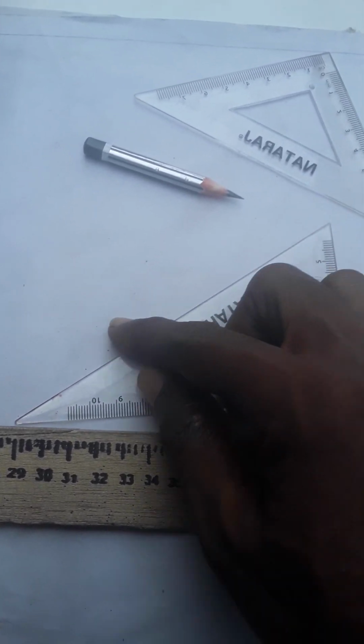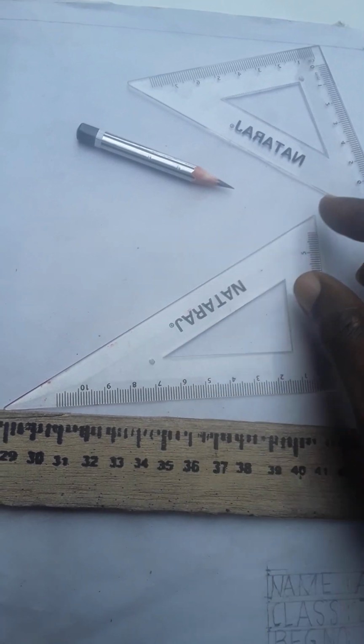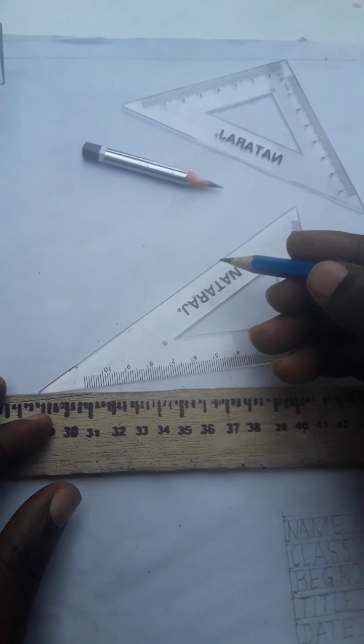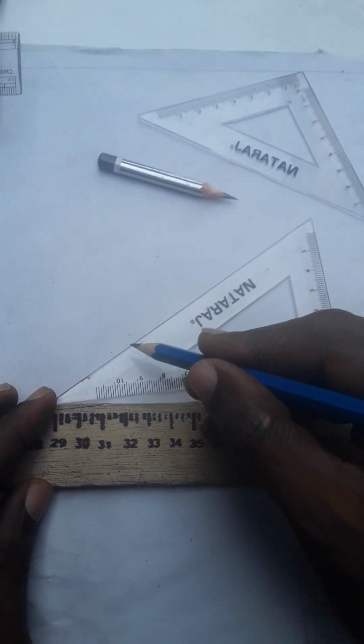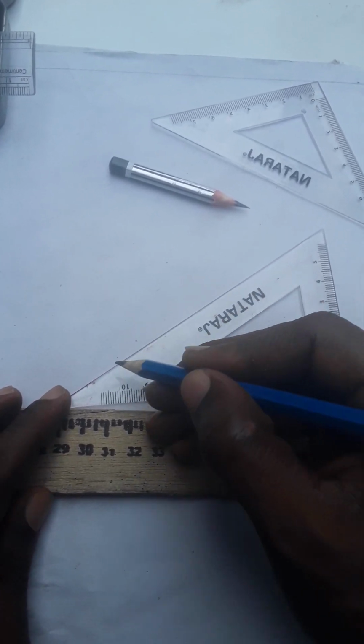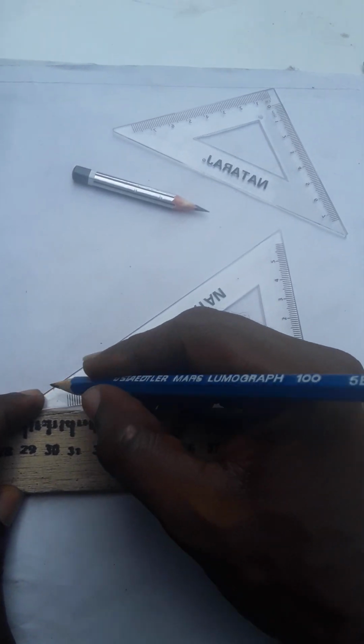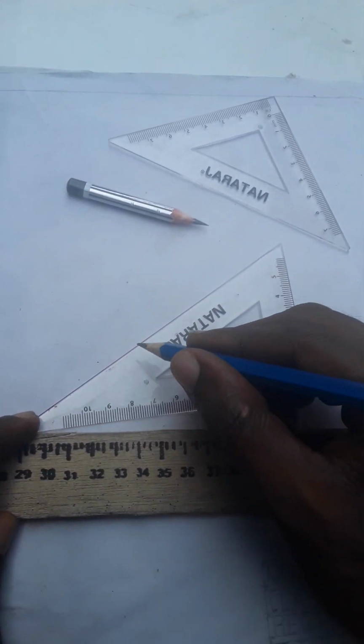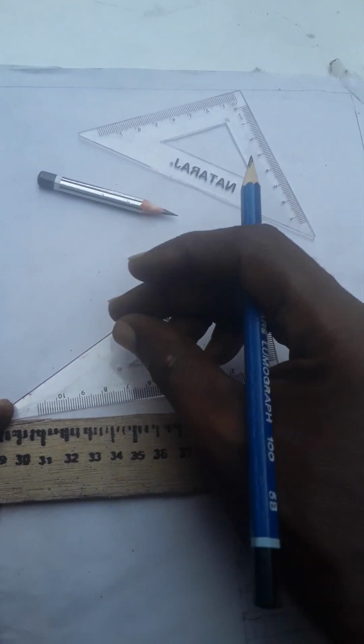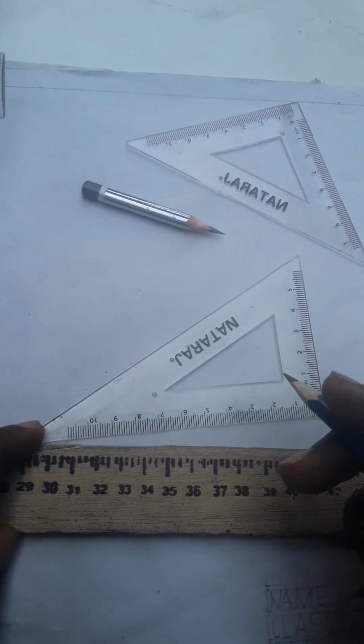So it's better to complete the drawing in construction lines. What I mean by construction line is thin lines. When you're drawing, draw with thin lines. Don't draw with thick lines. Don't just draw in a way that the line will be so thick. We call those thin lines construction lines, faint lines, so that if there's any mistake, you can easily erase it without anyone noticing it.